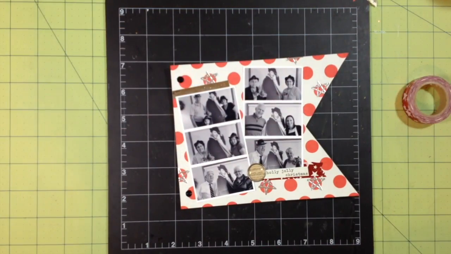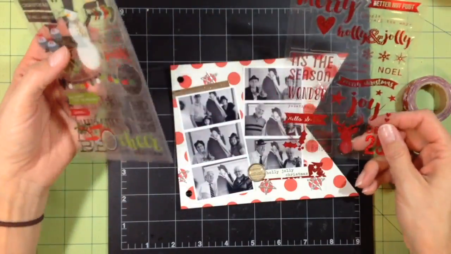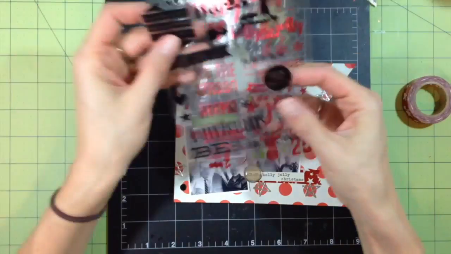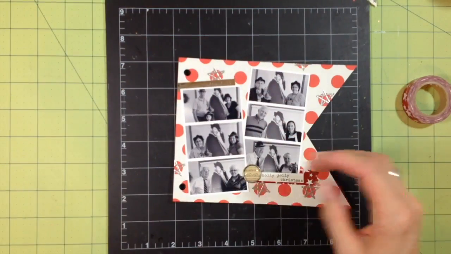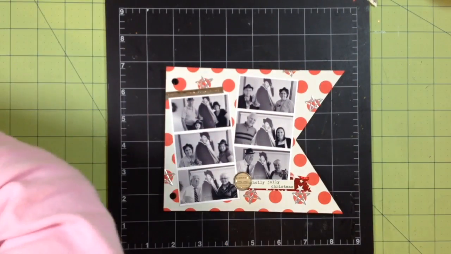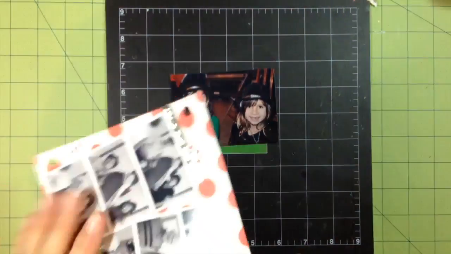So I added another little phrase to the top left using those silver phrase stickers. And I'm looking through these overlays for the pictures just to see if there's anything else I want to use, but I think I'm not going to do anything. Yep. And that is pretty much it for this card, I believe. And then I'm going to flip it over and work on the other side.